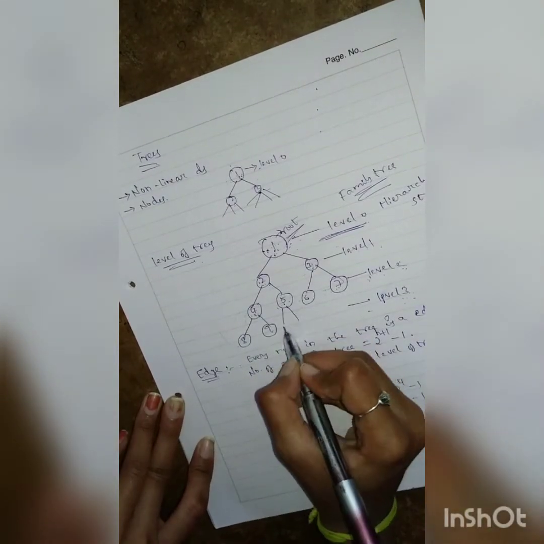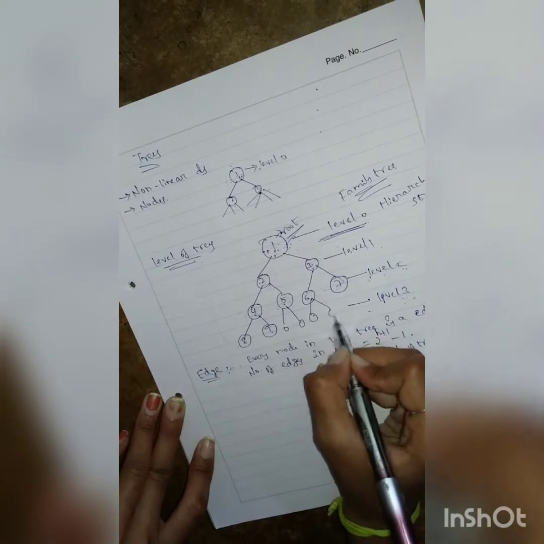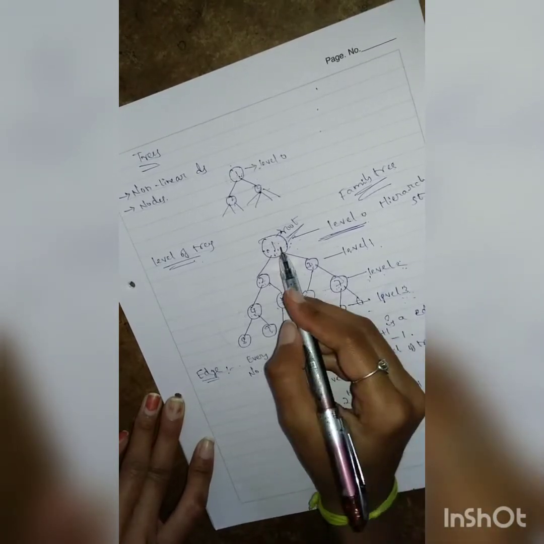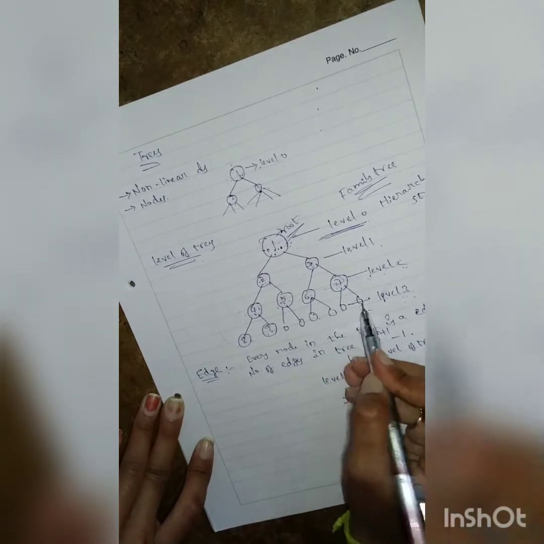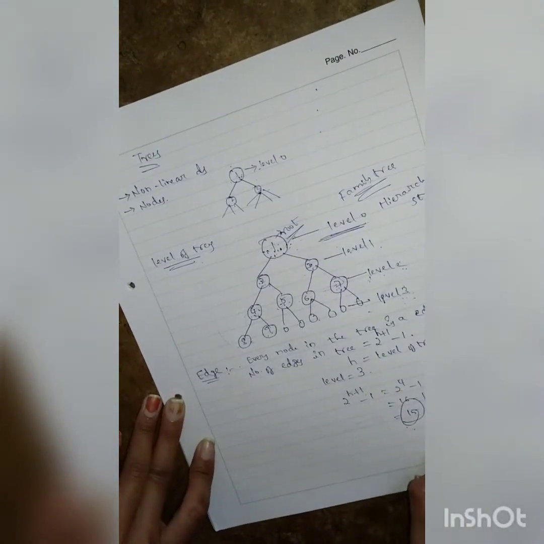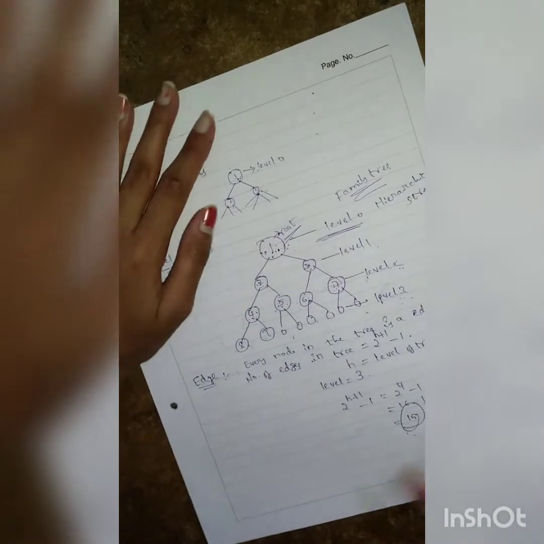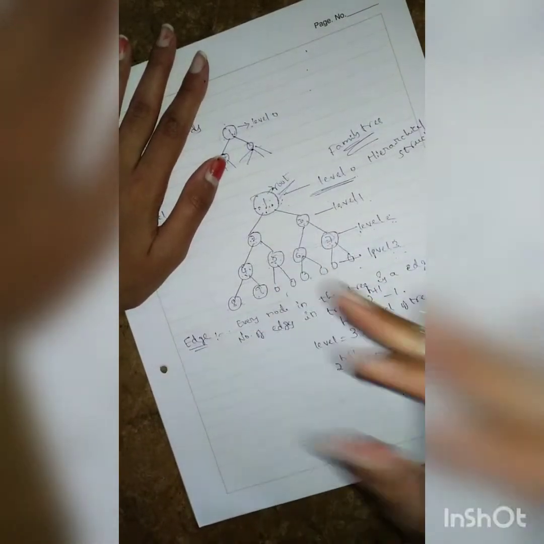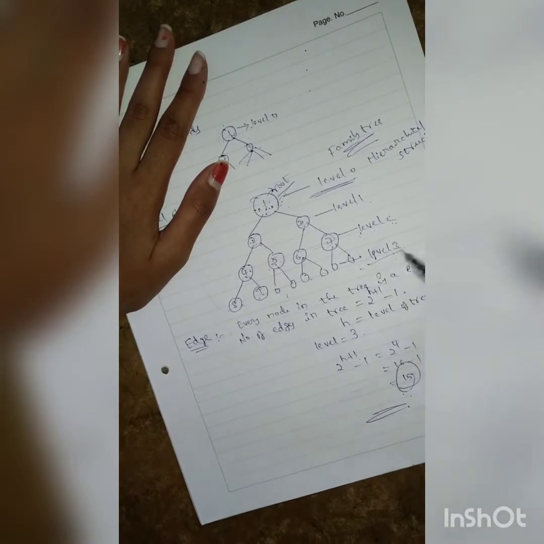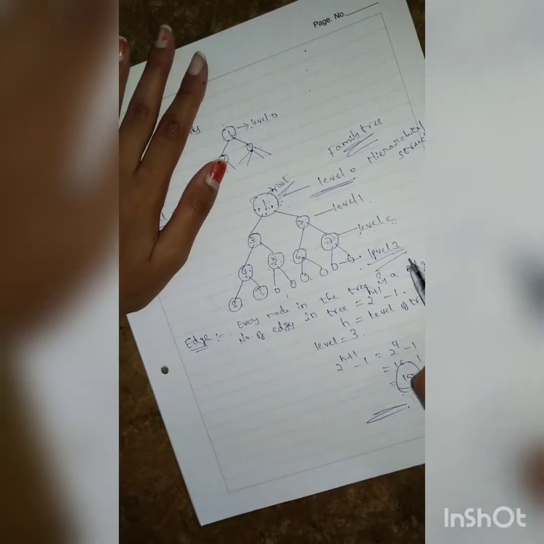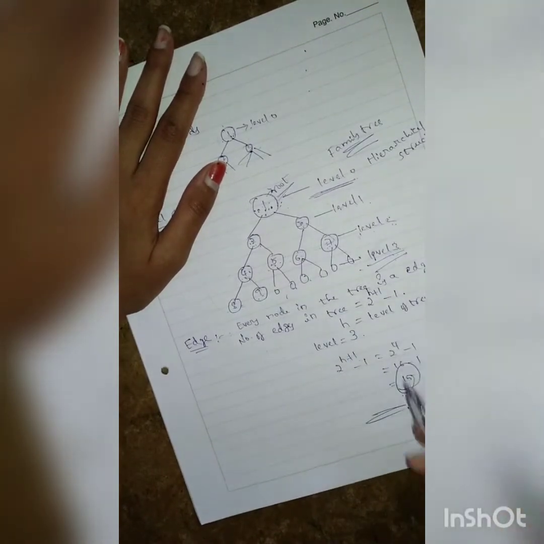If we complete this tree, 1, 2, 3, up to 15, there are 15 elements in this tree, right? That is 15 nodes present in this tree. If we know how many levels there are, we can know how many nodes are in the tree.